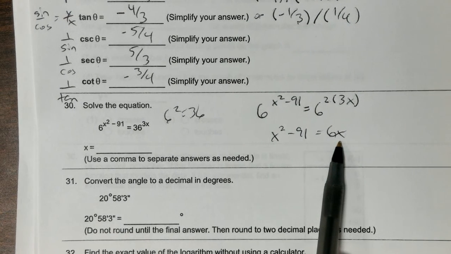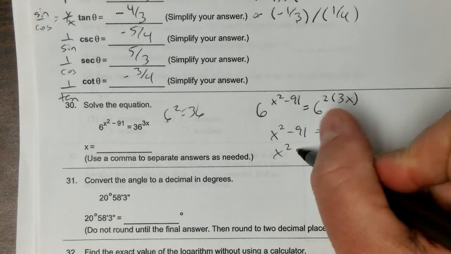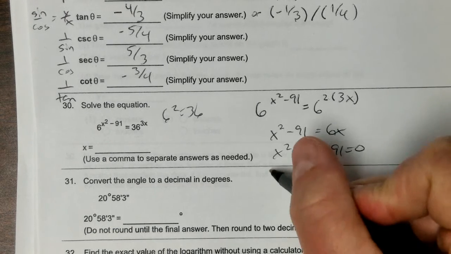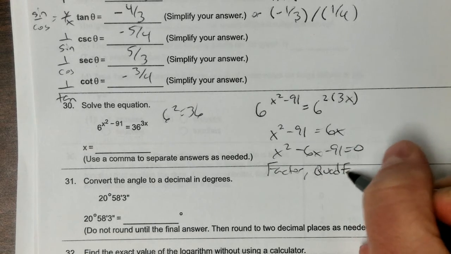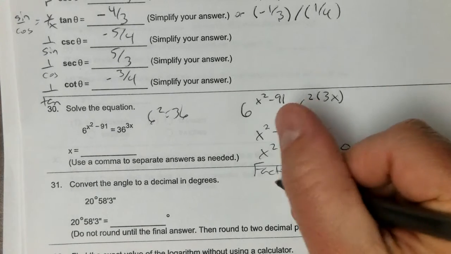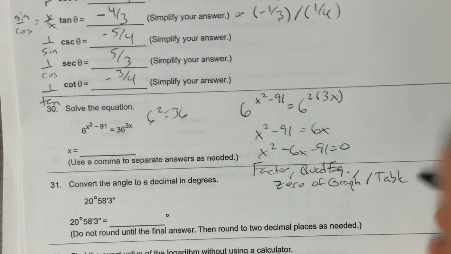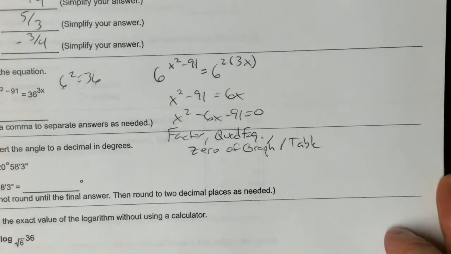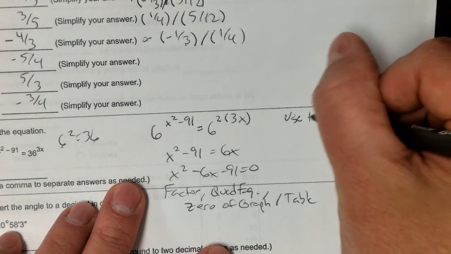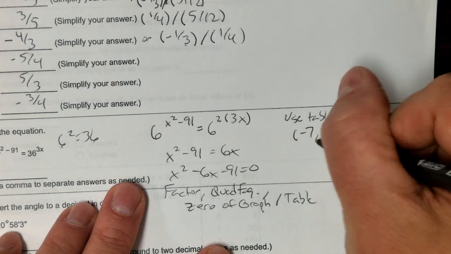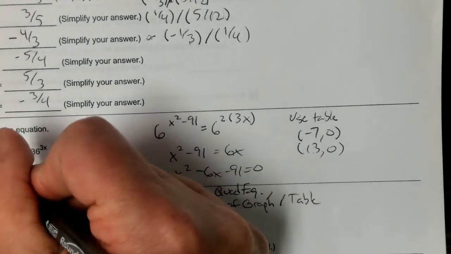This one, there's a lot of different ways to do it. You could change it to x squared minus 6x minus 91 equals 0. You could factor that. You could use your quadratic equation if you wanted to or needed to. Or you could get the 0 of the graph or the table. So there's lots of different ways to do it. What I did was I just used the table. In this case, it worked out really well because I saw negative 7, 0 and 13, 0. And so negative 7 and 13 are my answers.